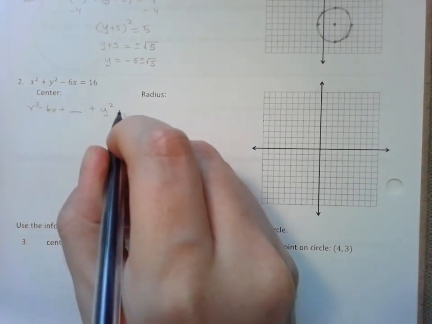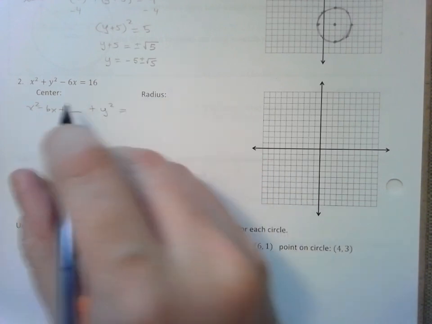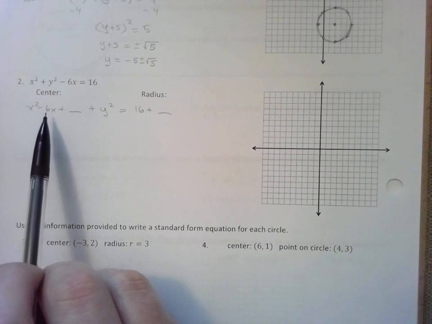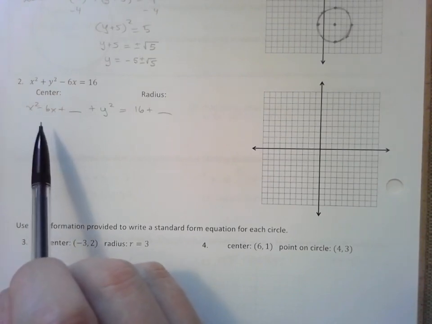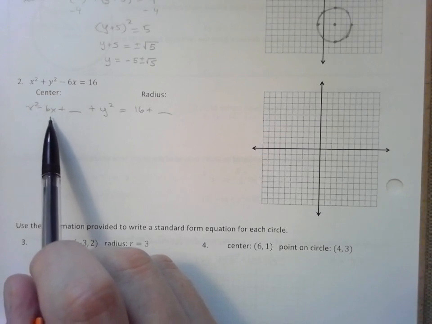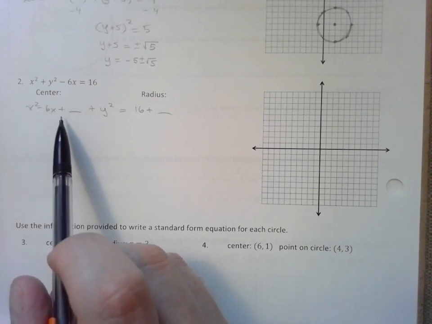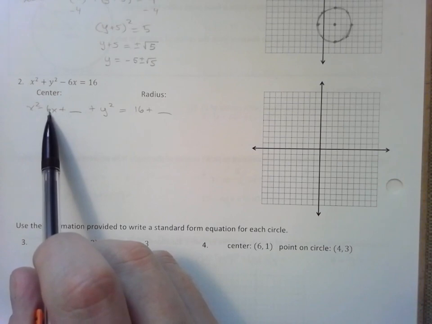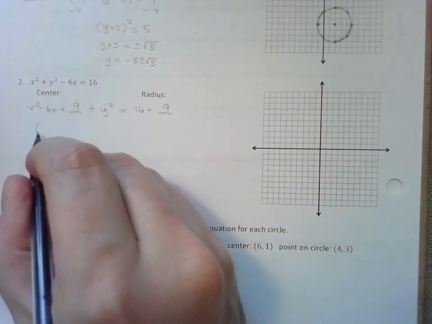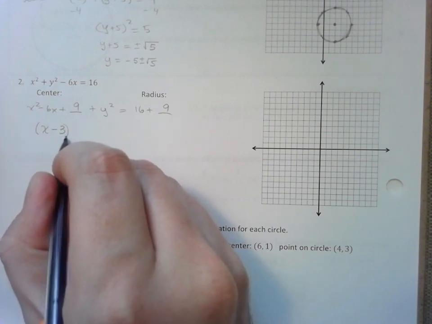The y term is squared, and I don't have any other y's, so I'm only completing one square this time. Divide your linear coefficient, not the leading coefficient, by 2 and square it, and add this number to both sides. -3 squared makes 9. Let's add 9 to both sides. The left-hand side contains a binomial squared.